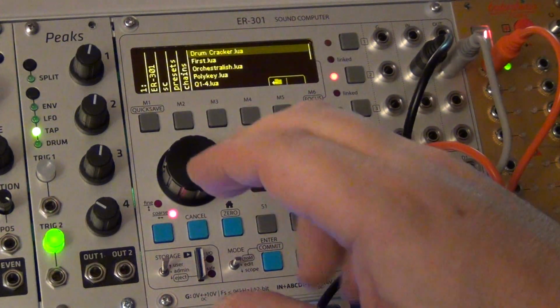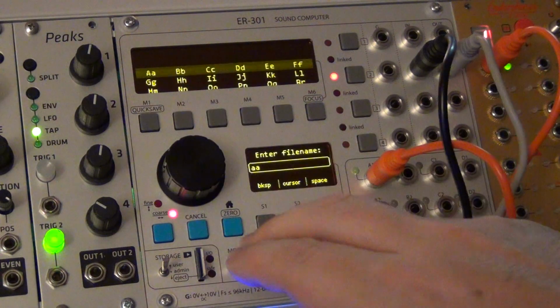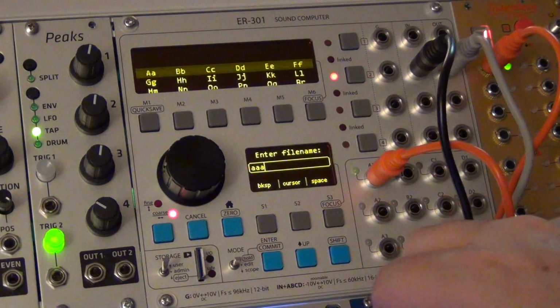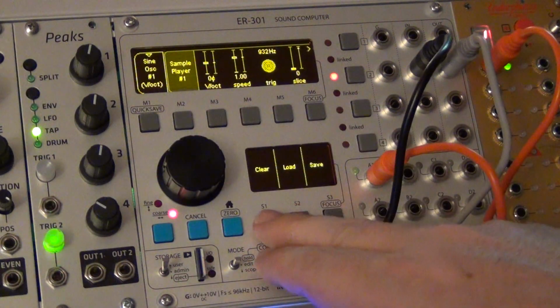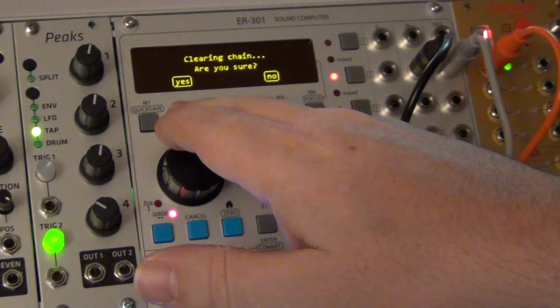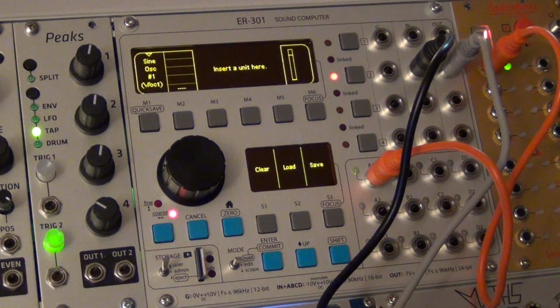save this entire chain. We'll just do a new file, and this is just kind of a temp file, so I'm just going to name it AAA. And now I'm going to clear the chain. So now we're back to kind of a static pitch.